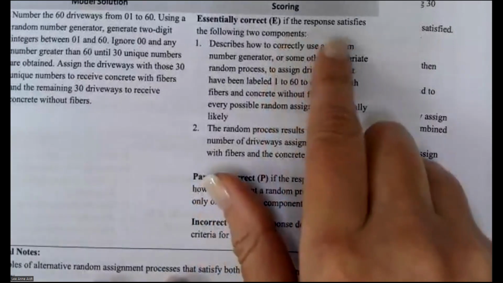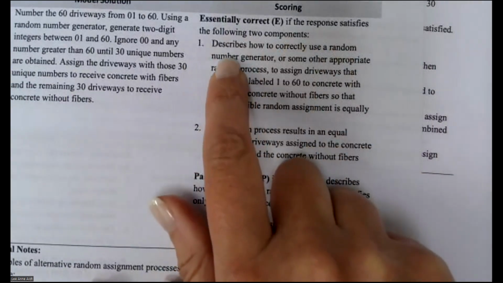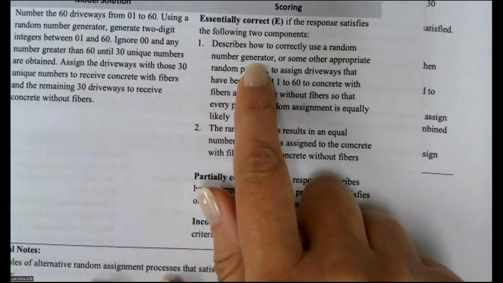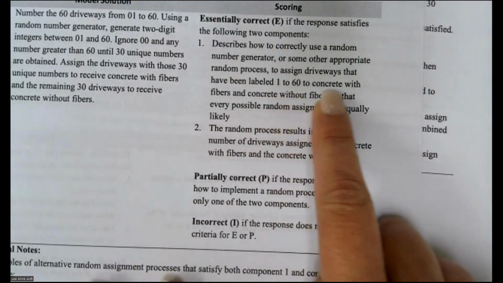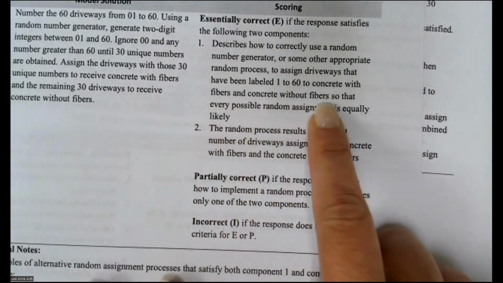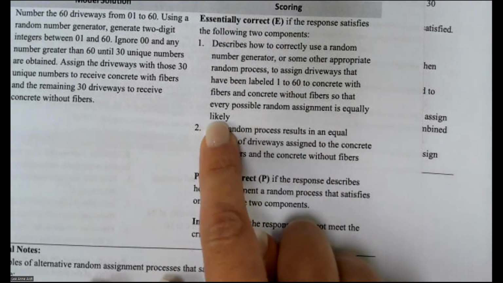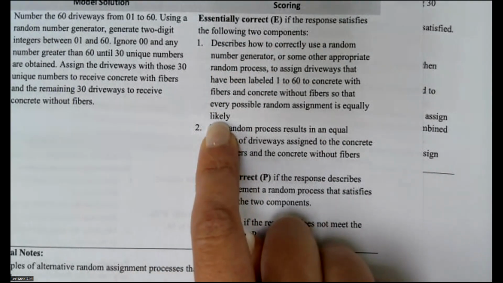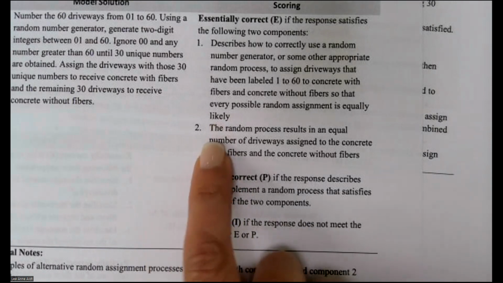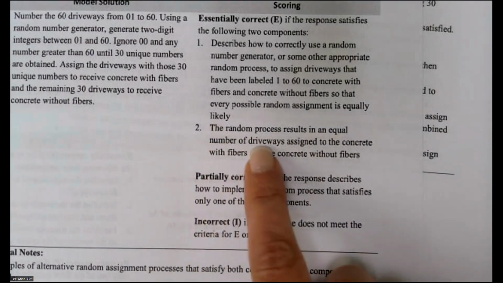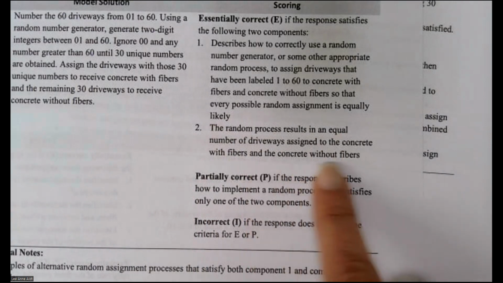essentially correct if the response satisfies the following 2 components. Describes how to correctly use a random number generator or some other appropriate random process to assign driveways that have been labeled 1 to 60 to concrete with fibers and concrete without fibers so that every possible random assignment is equally likely. There's 3 options here. It's hat, random number generator, or random number table or digit table. And you want to make sure here the random process results in an equal number of driveways assigned to the concrete with fibers and concrete without fibers.